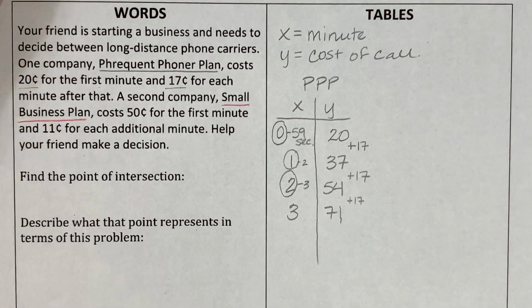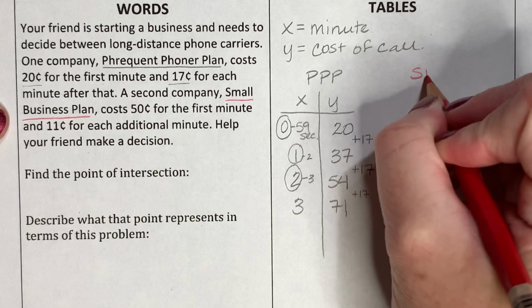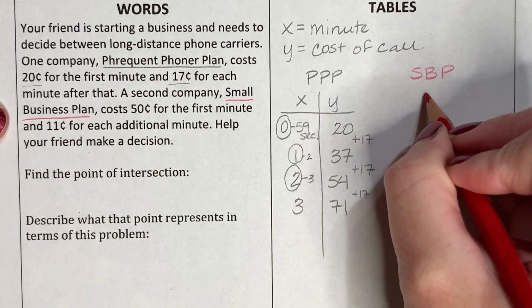Okay, while we're here, let's go ahead and take a look at small business plan. So let's make a table for small business plan. Same thing.